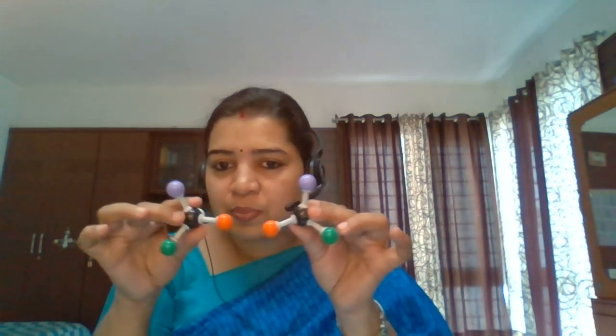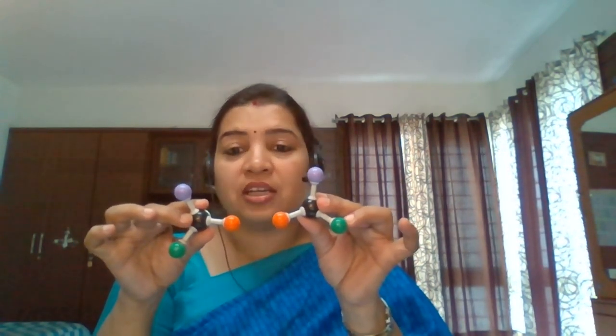So these two seem to be identical if I don't study the optical activity of these molecules. If I hide this and then bring this, you will say that it is the same molecule, I am just jumbling between the two. No, they are two different molecules. And what is the check that they are two different molecules?